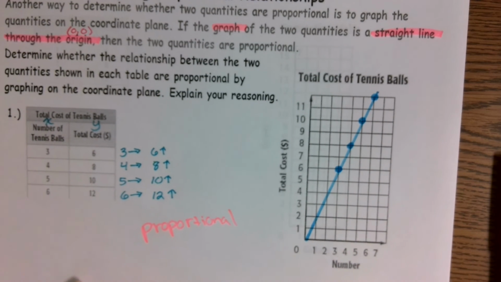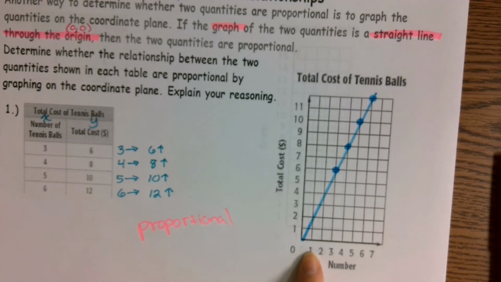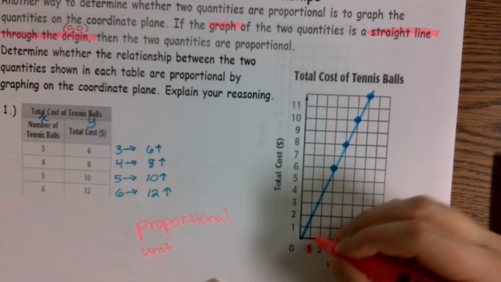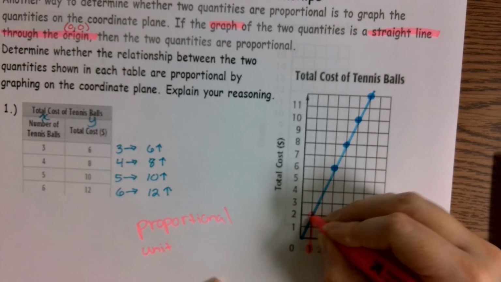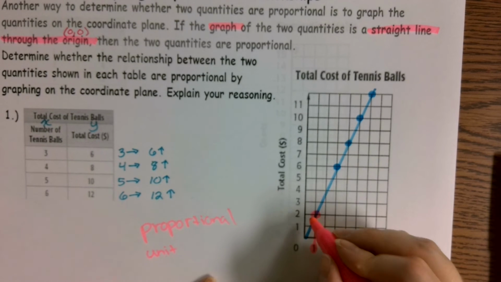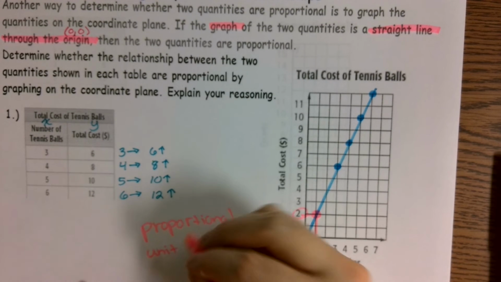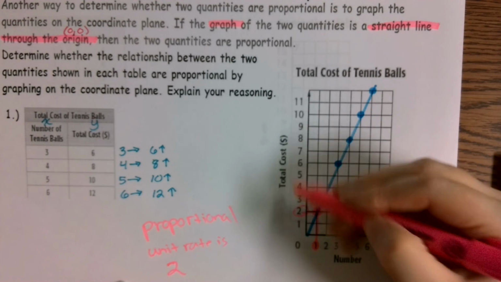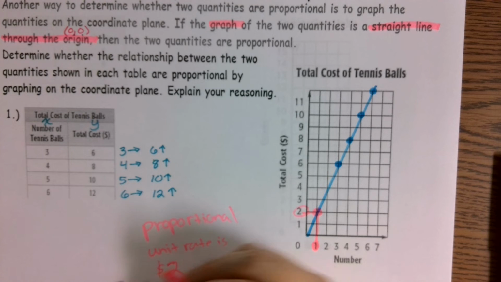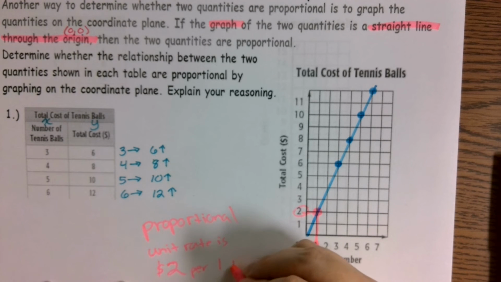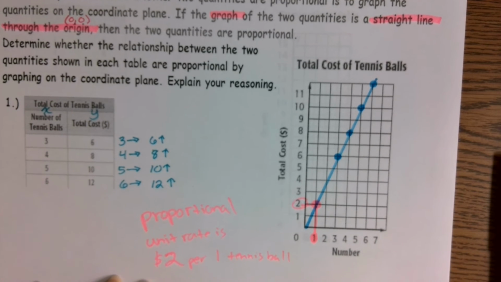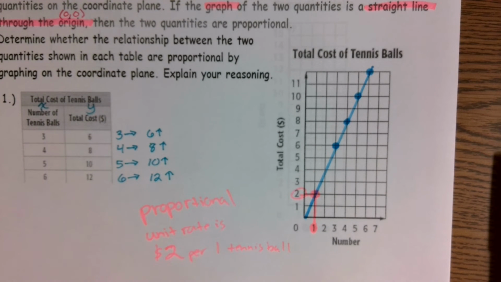And then our unit rate is where X is equal to 1. So we just have to look at where X is equal to 1. X is equal to 1, I follow that line up, and here's my point for my unit rate. Y is equal to 2. So my unit rate is $2, because that's what the Y value is, per 1 tennis ball. My unit rate is $2 per 1 tennis ball.